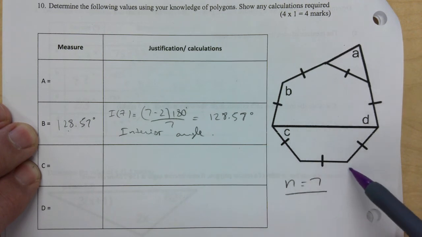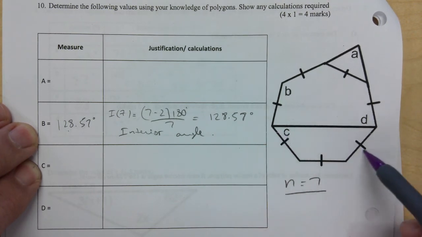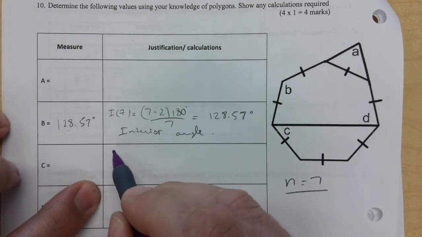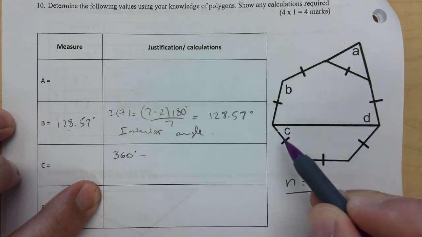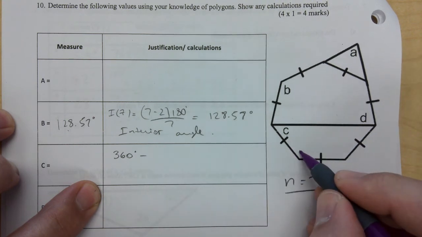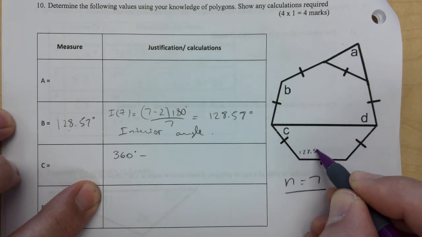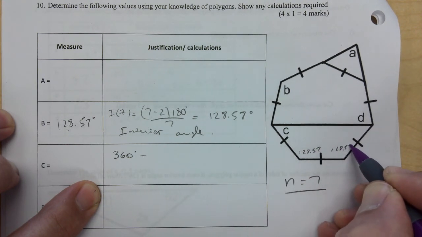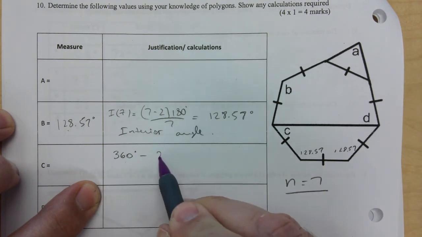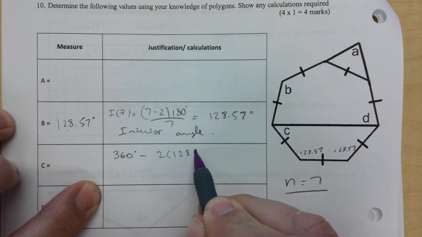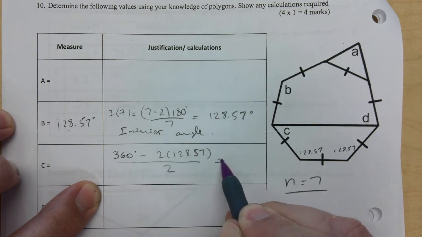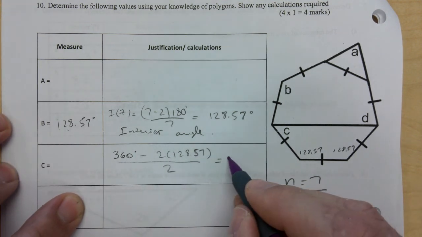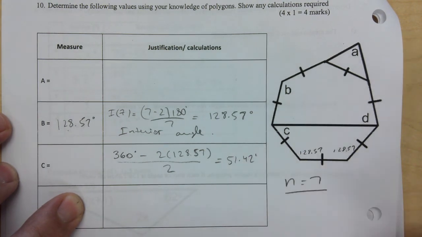And then to find C, for example, you have a trapezoid here. So go to the trapezoid. That would be 360, because that's what a four-sided shape adds up to. You have 128.57 here, 128.57 there. So it's 360 minus 2 times 128.57, divided by 2. If you do this right, you get 51.42 degrees.